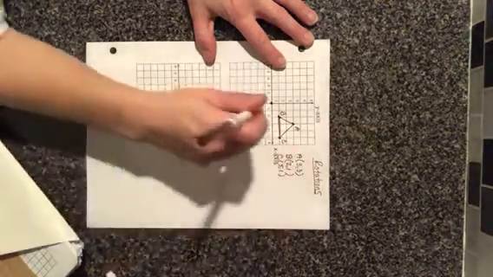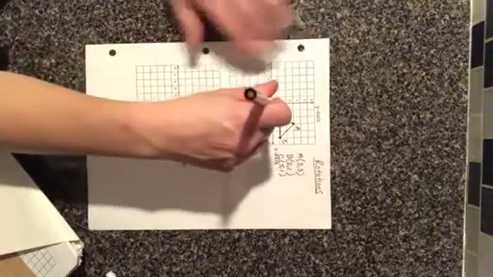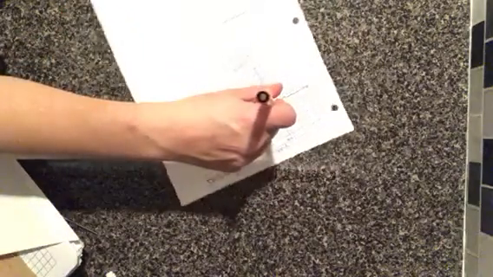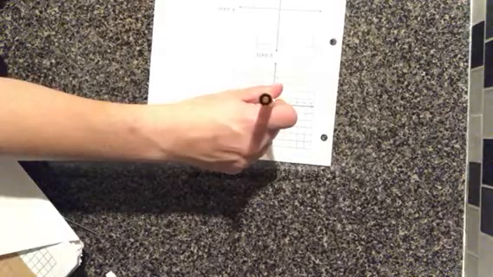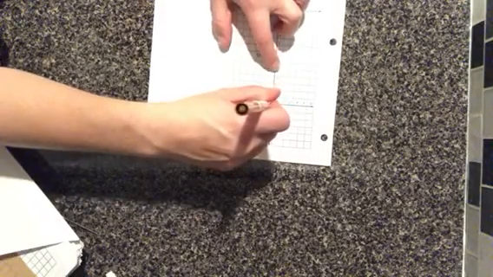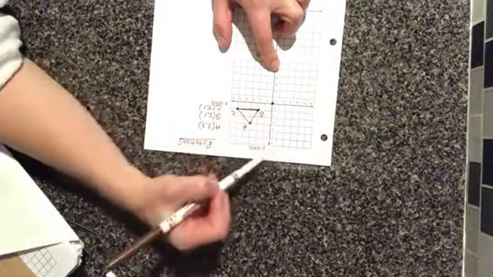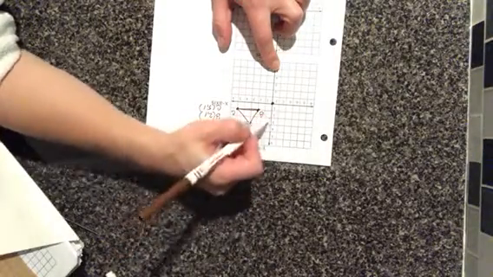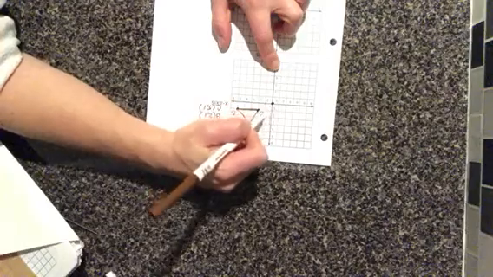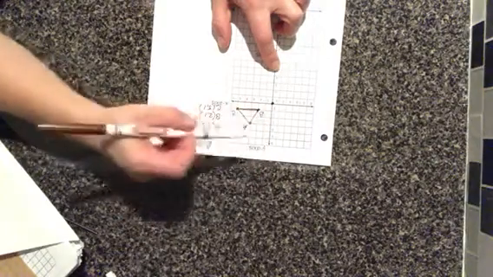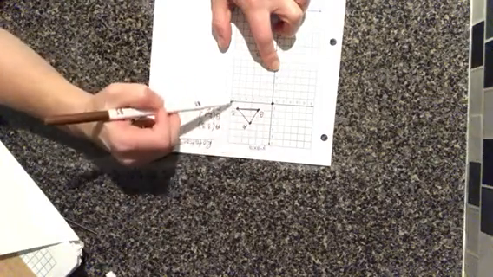Okay, so next I'm going to rotate it 90 degrees. And what I'm going to do is assume now that this is my X and this is my Y and this is my X. So I'm now going to write the coordinates as if that was the case. These are all the positives, these are all the negatives.